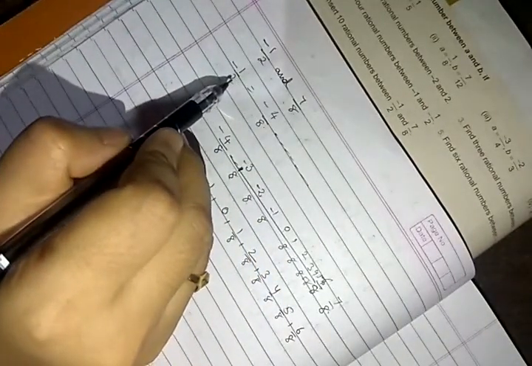Once again I will explain to you. So first, what we are doing is inserting numbers in between minus 1 by 2 and 7 by 8. So first, what do we change?